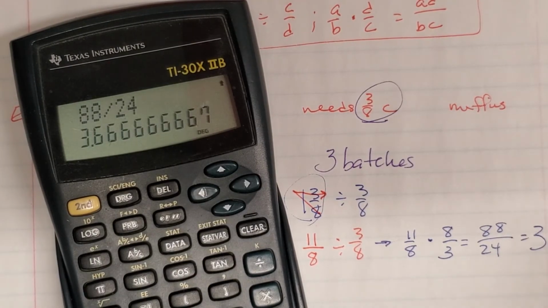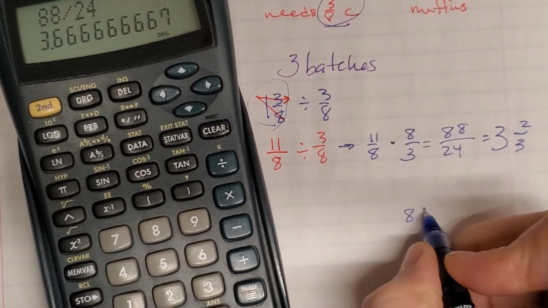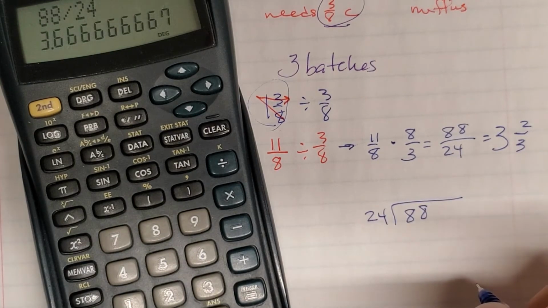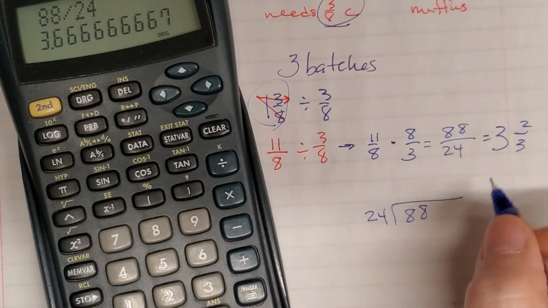How did I know that? All right, so we're going to get deep here. Okay? Remember last week when we were doing long division? Remember I said no remainders? Well, okay, there's kind of a remainder.